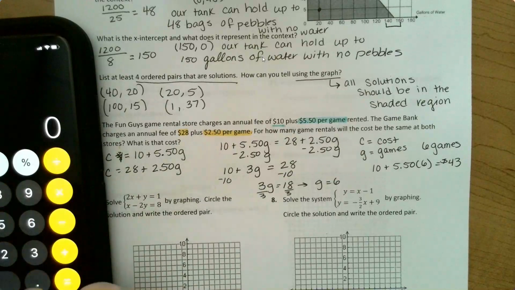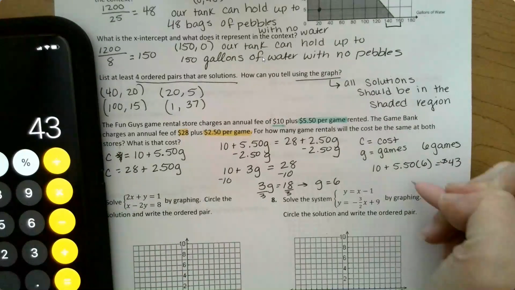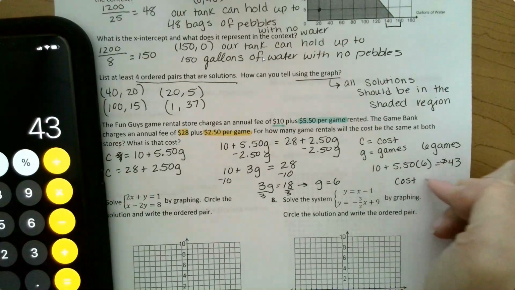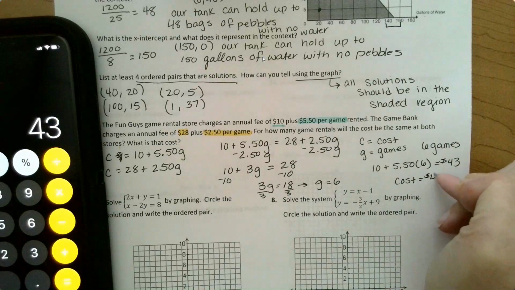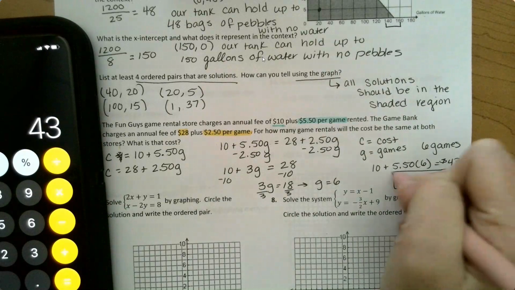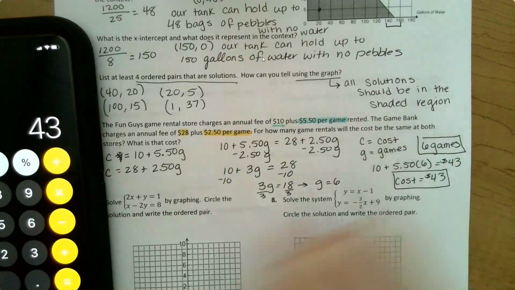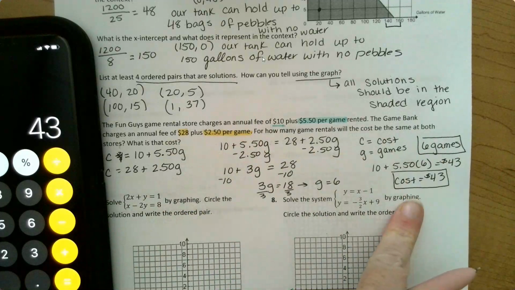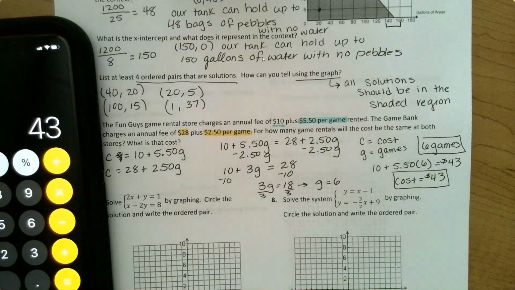Oops. Add 28 to that, and we get 43. So the cost is $43. So 6 games at either store will cost $43.